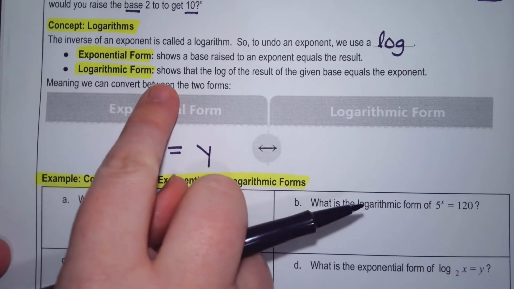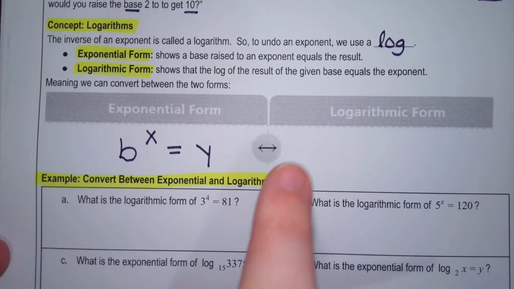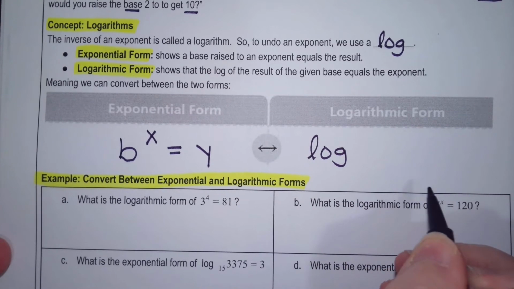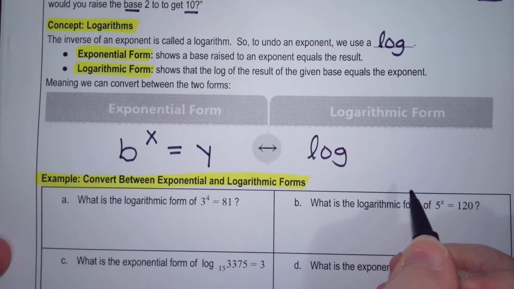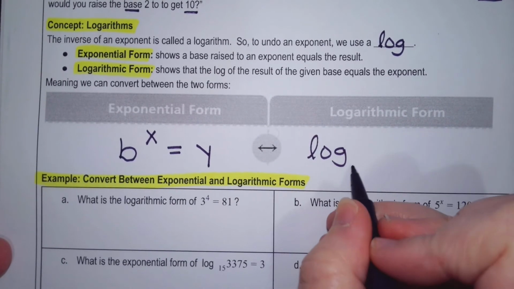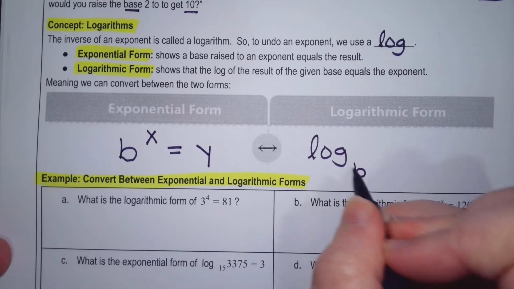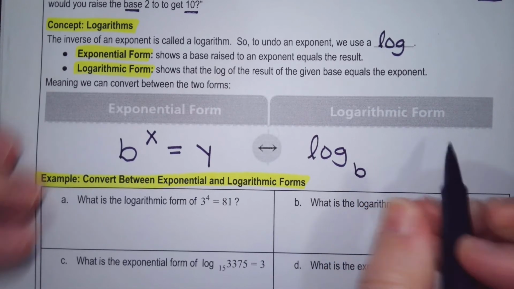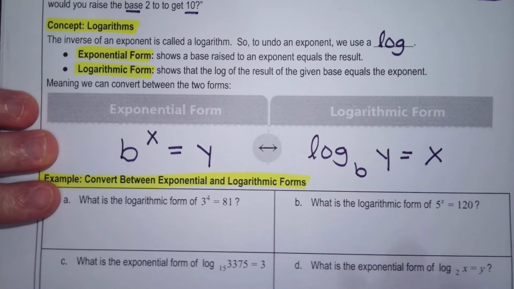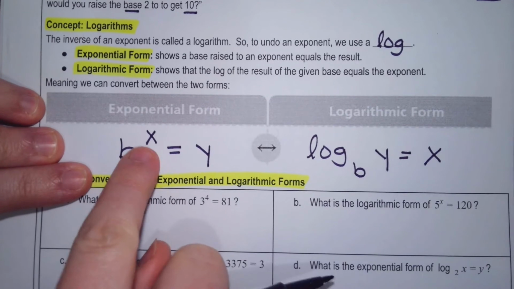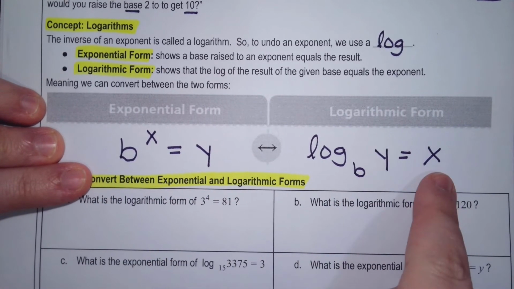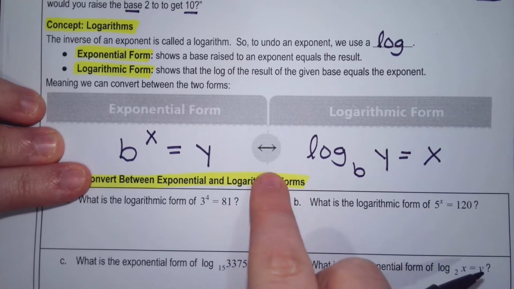And now we have logarithmic form. This shows that the log base b of the result is equal to our exponent. As you can see, each of these 3 pieces from exponential form translates to log form, and we put log attached to it.